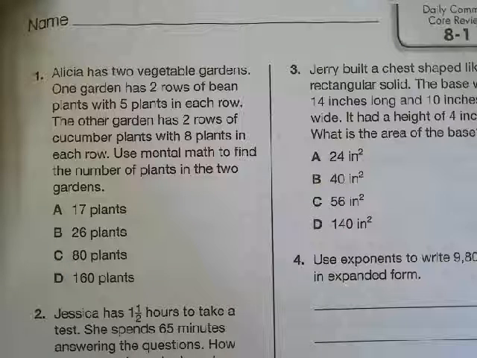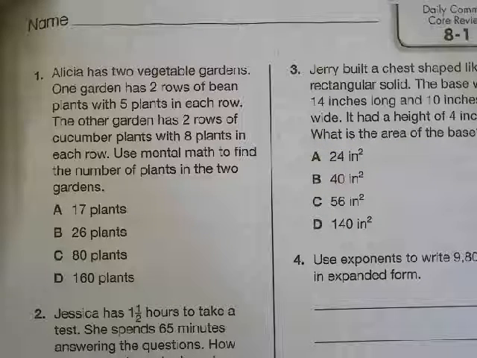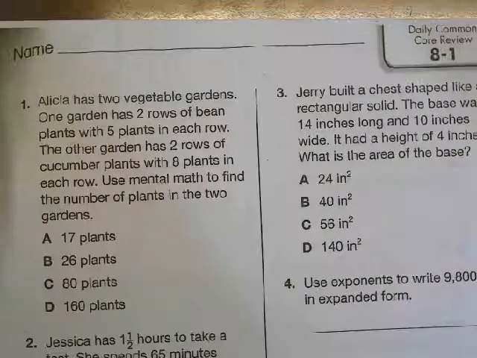I'm going to help you go through all of these questions. I'm going to give you a couple clues for each question, and then I'm going to go a little bit more in depth on question number 4. So we're going to start with number 1.